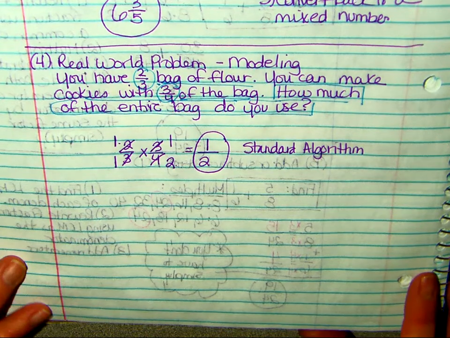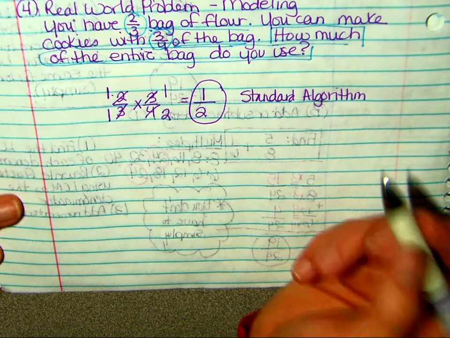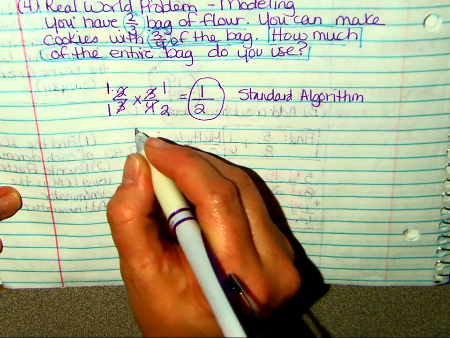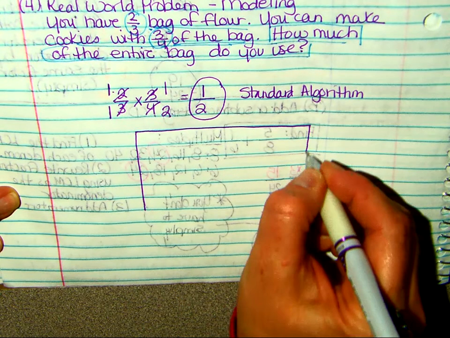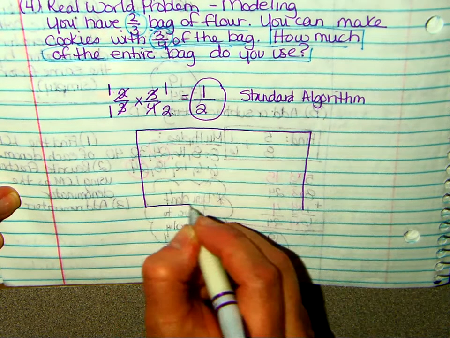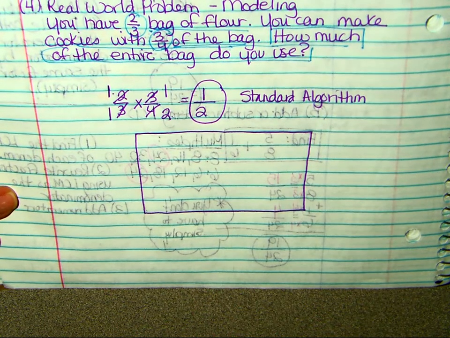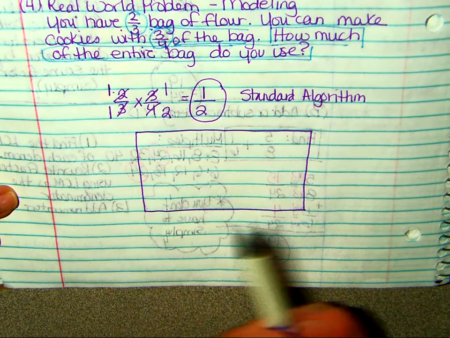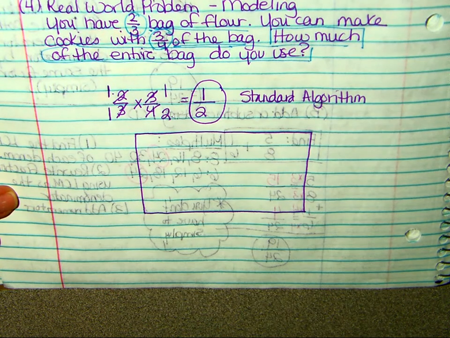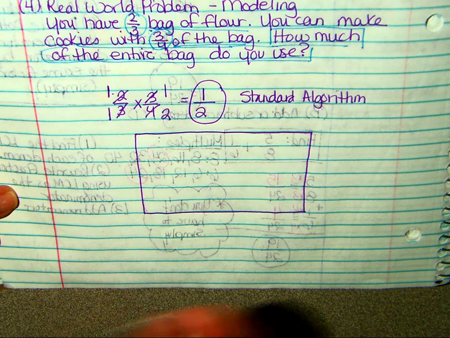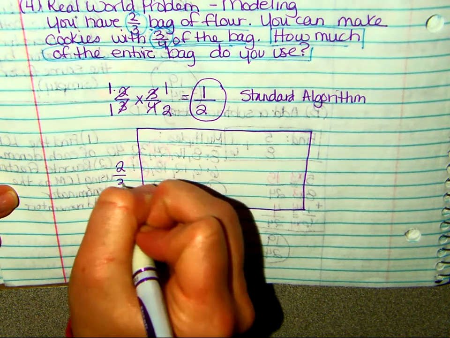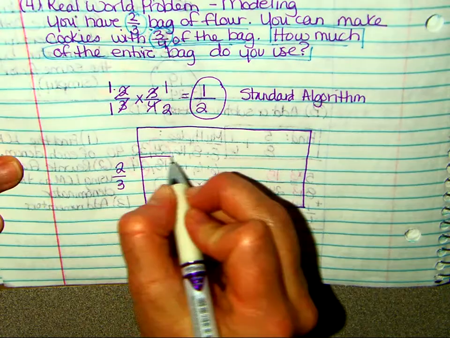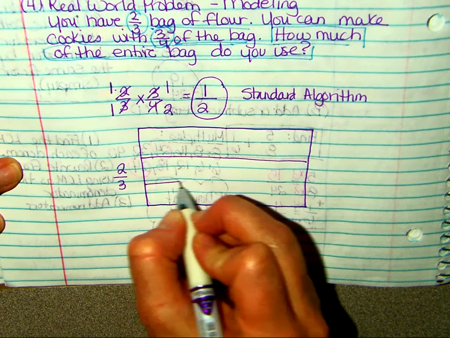So to do the model, I'm going to create myself an area model, which is a rectangle. I'm going to take the first fraction, which in this case is my 2/3, and represent that fraction horizontally. So I'm going to write over here 2/3, and I'm going to divide my rectangle into 3 sections horizontally, as evenly as I can.